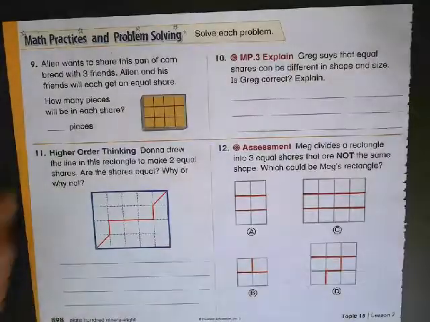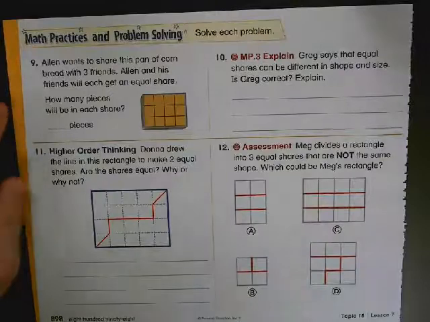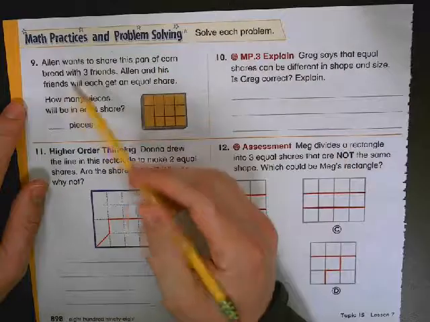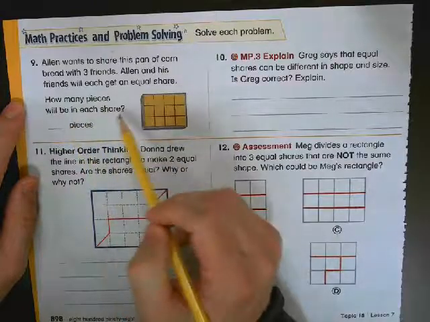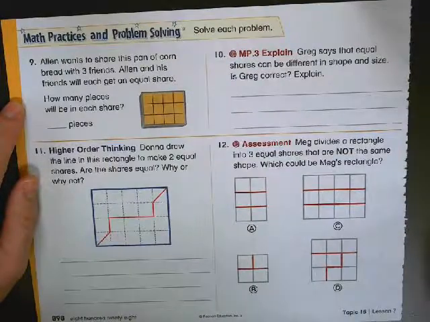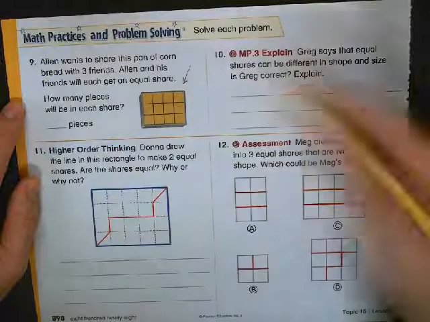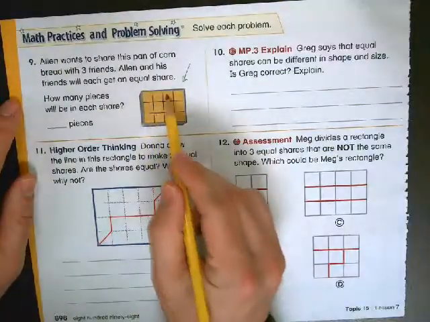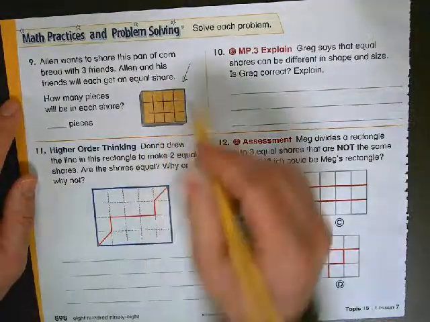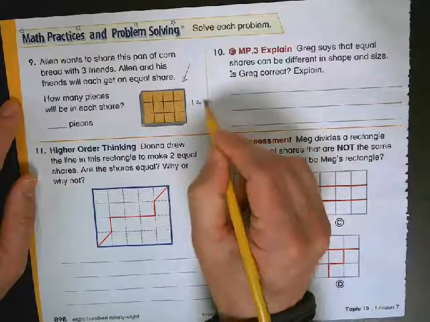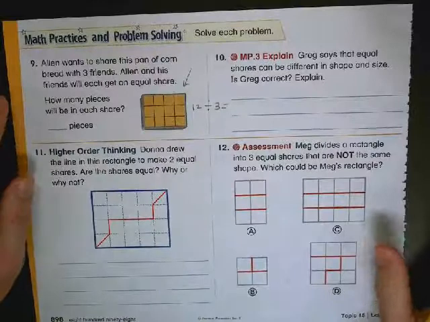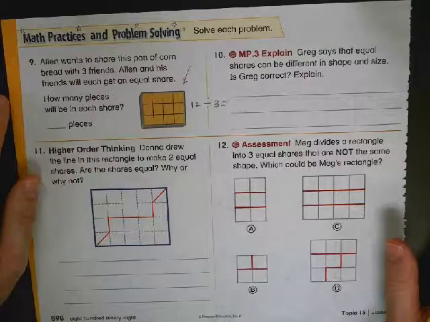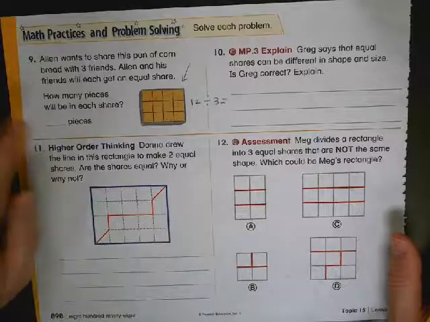Flip it over on the back. It says Alan wants to share this pan of cornbread with 3 friends. Alan and his friends will each get an equal share. How many pieces will be in each share? So you're going to divide this into 3 equal parts. So you have 1, 2, 3, 4, 5, 6, 7, 8, 9, 10, 11, 12. So it's going to be 12. If you're Mr. Bell, 12 divided by 3. If you know division. If you don't know division, you're going to have to draw a picture and troubleshoot it. How many in each share?